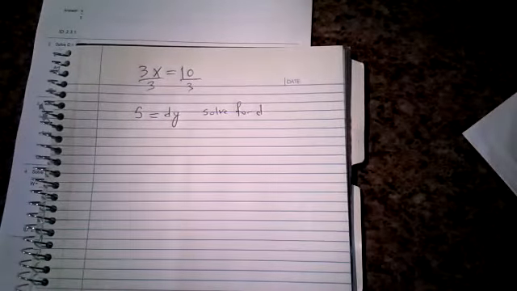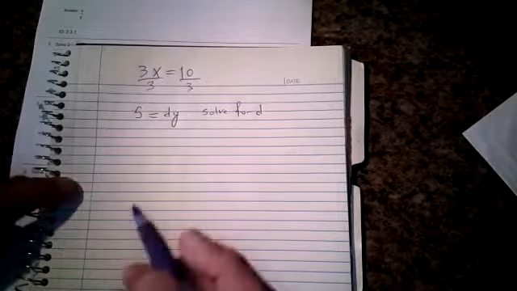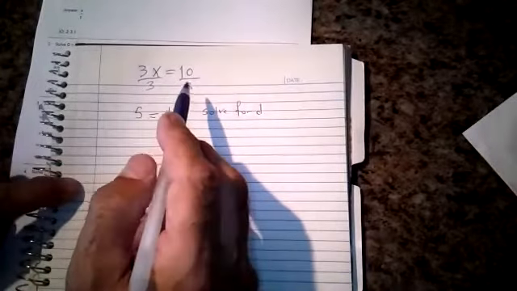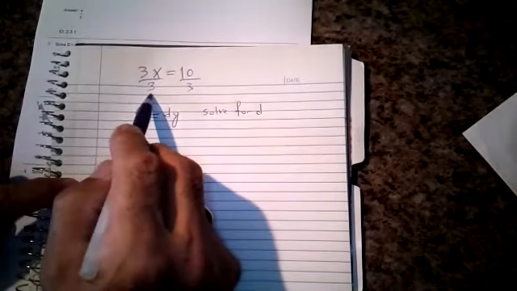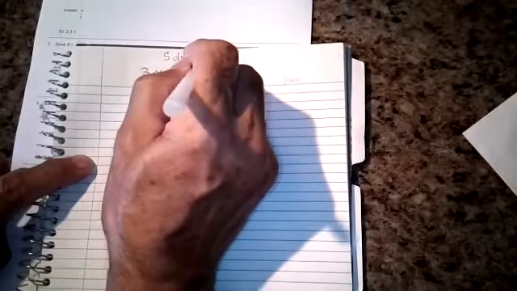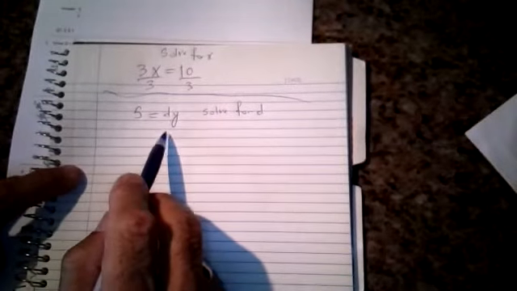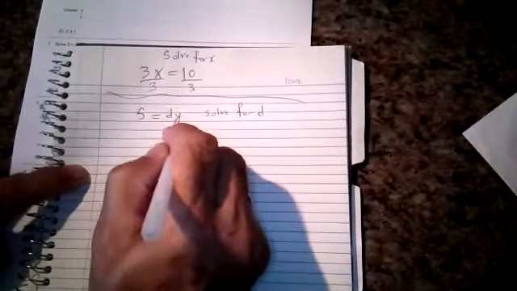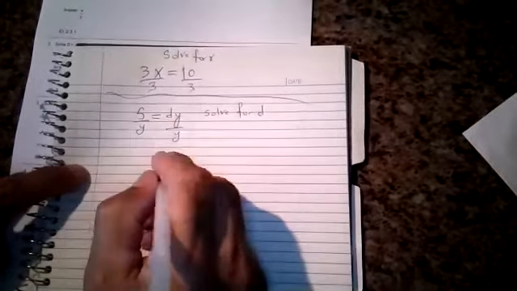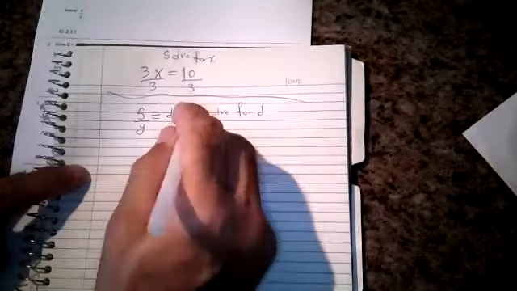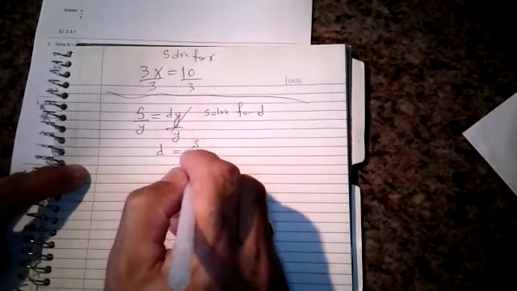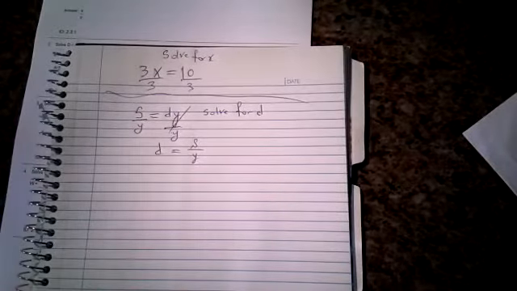To solve it for d means you want to find d by itself. So it's very similar to this. You know how you divide both sides by 3? Why? Because you want to solve it for x, which means you want to have x by itself. So when you have a letter, it has the same process. If I want to solve it for d, then I divide both sides by y. So then d is s over y. So when we ask you to solve it for d, that's how you do it.